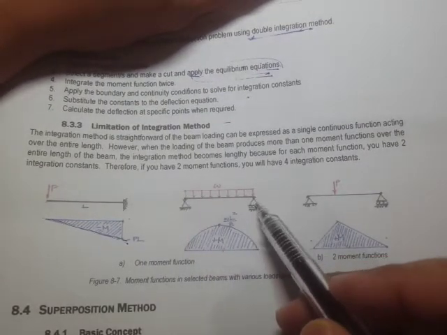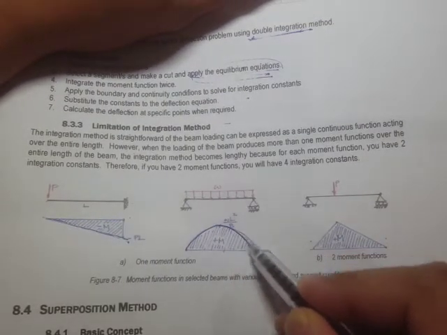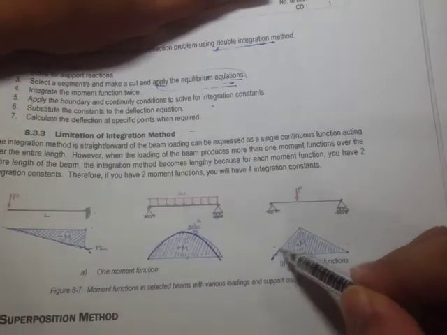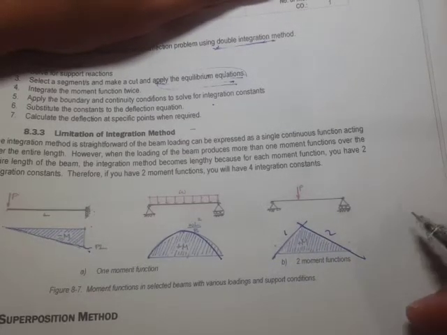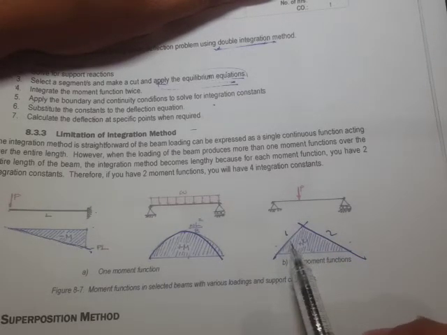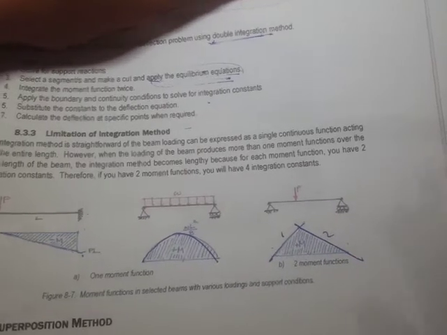For this simply supported uniformly loaded beam, it's also one moment function. But right here we have one function, and here is another function. That becomes lengthy because of the mathematics, because of the arbitrary constants.